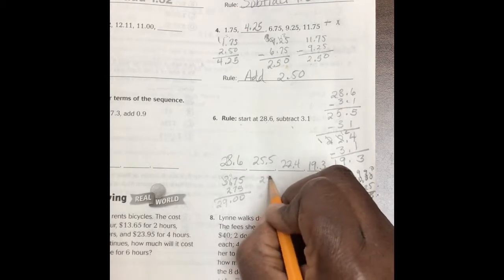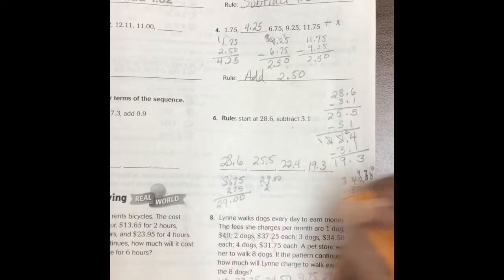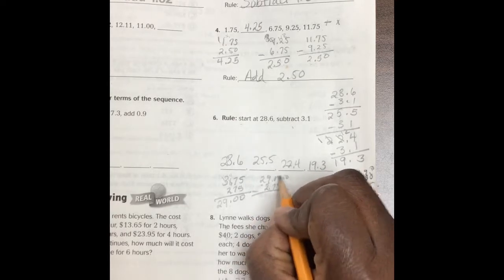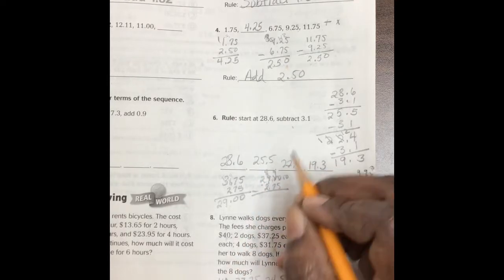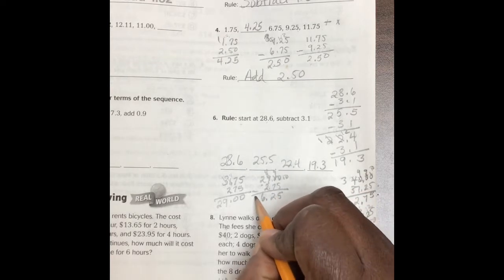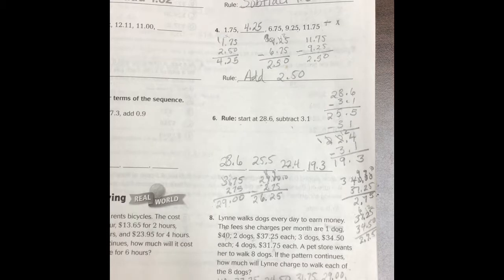Next, $29, take away 2.75, subtract, this is 10, this is 9, this is 8. So this is 5, this is 2, this is 6, this is 2. Next will be 26.25.